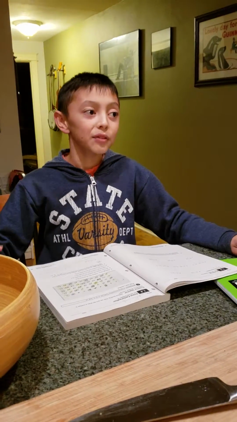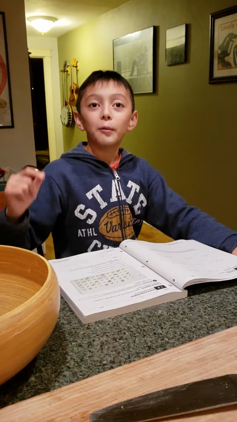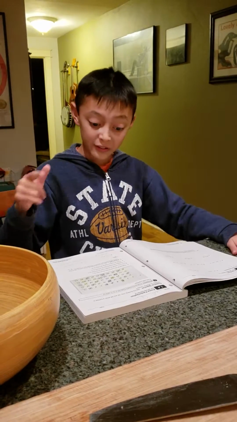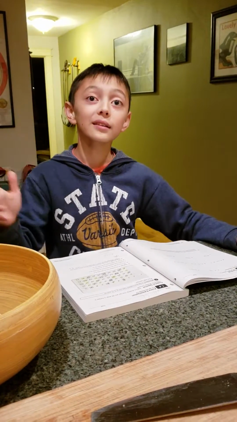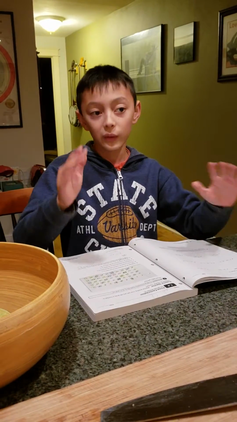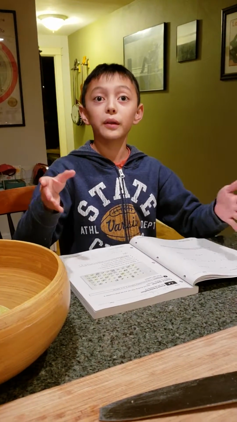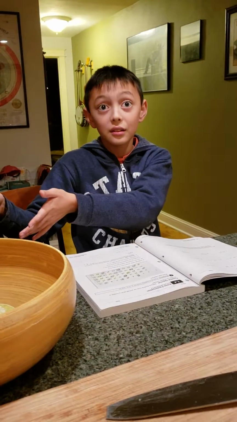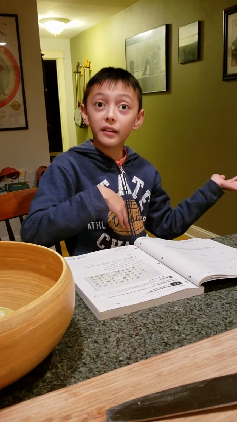Okay, and if a number is divisible by 9, the digits have to add up to a number divisible by 9. For instance, if you were between 1 and 9, the digits would have to add up to 9. If you were in the tens, it would have to add up to 18, the 20s, 27, the 30s, 36. And you get the pattern, right?